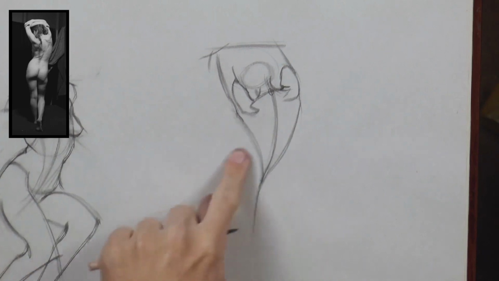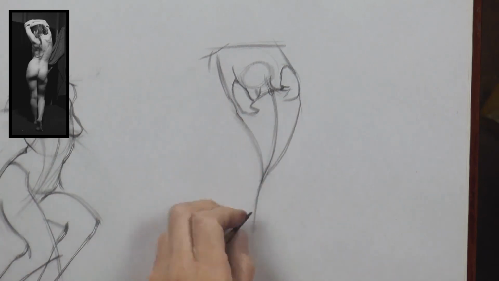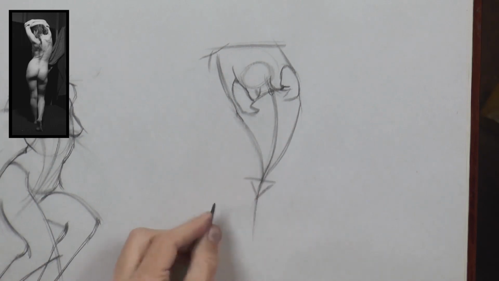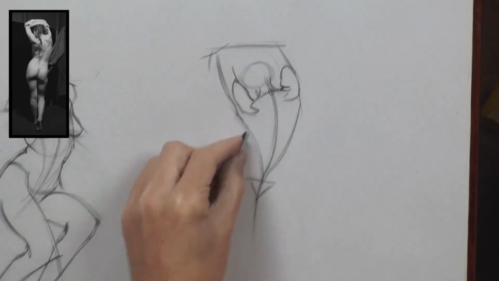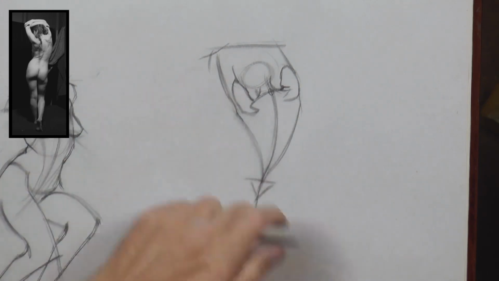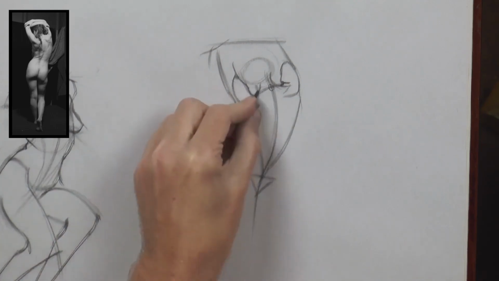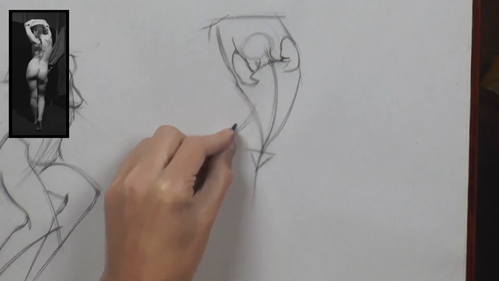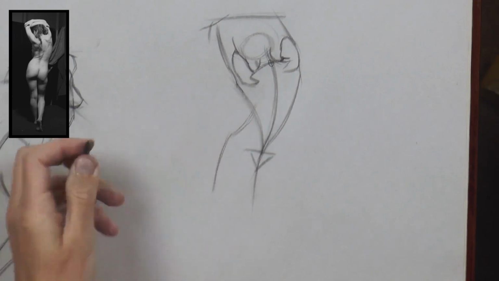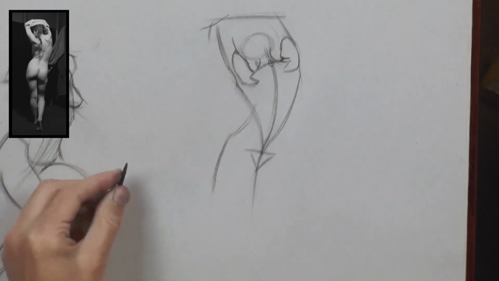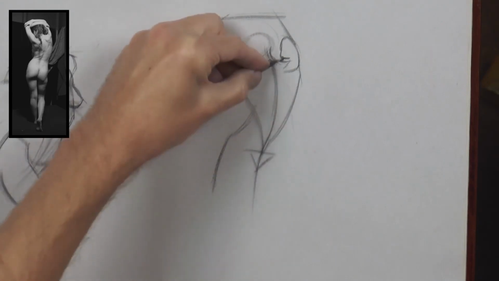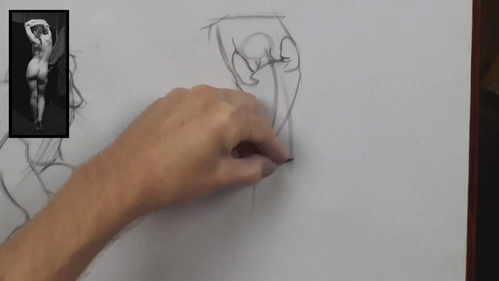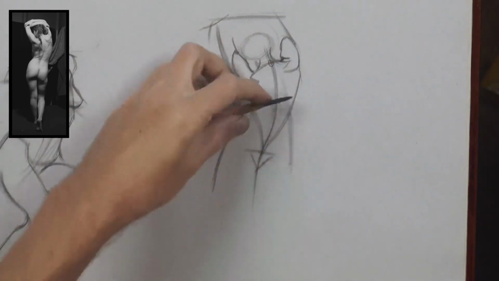Like that. Remember, that triangle that we put in is going to come down to her sacrum and not all the way down to kind of the equivalent of the front pose, which would be more the pubic bone on the other side. From here, we're going to go from there out to the hip. Come out this way and down. And then this way. Again, using plumb lines to figure out where these are going to go and how they're going to line up with the shoulders.